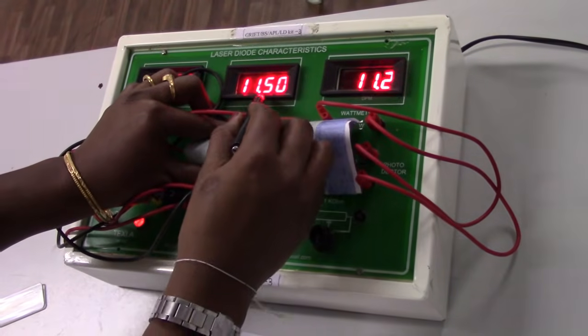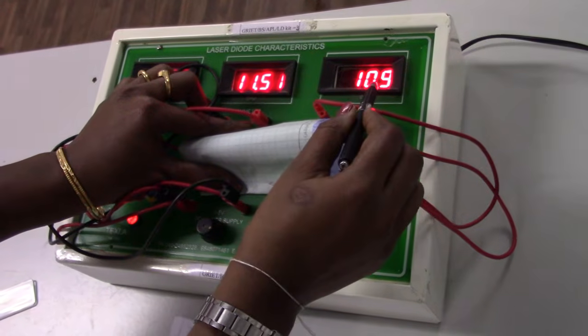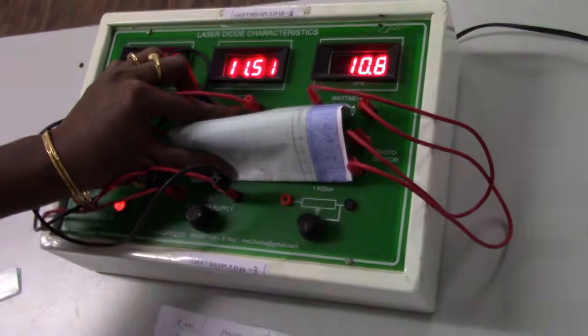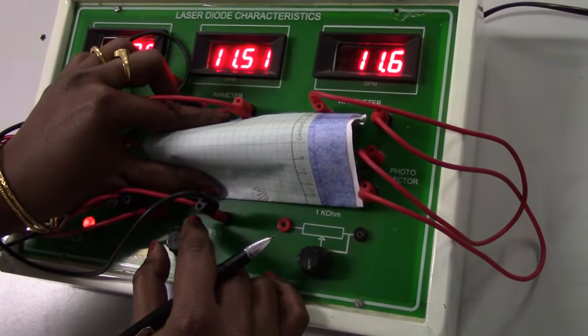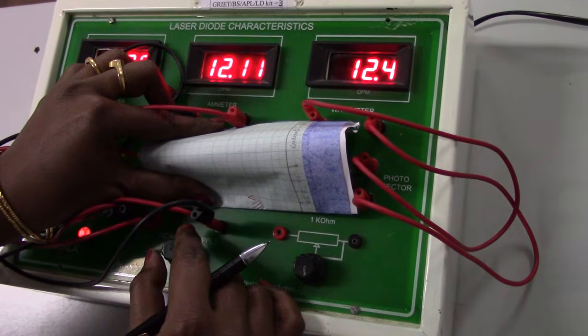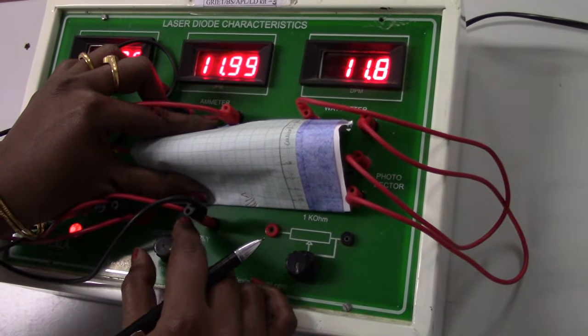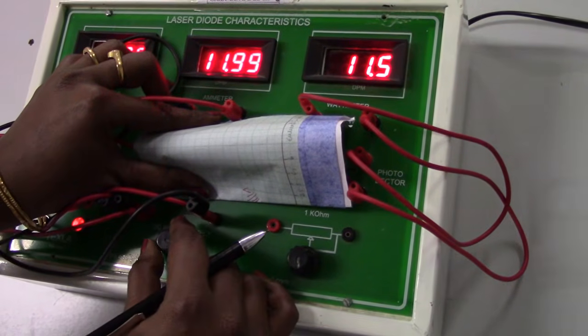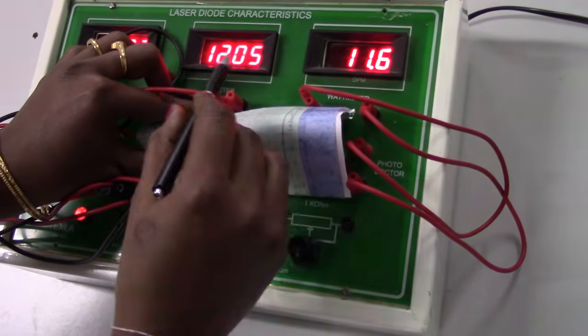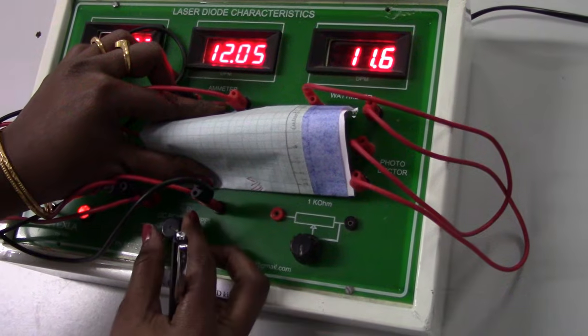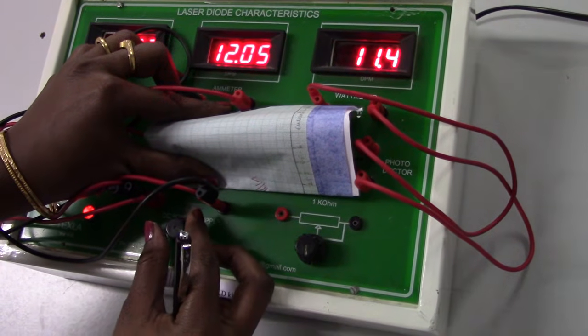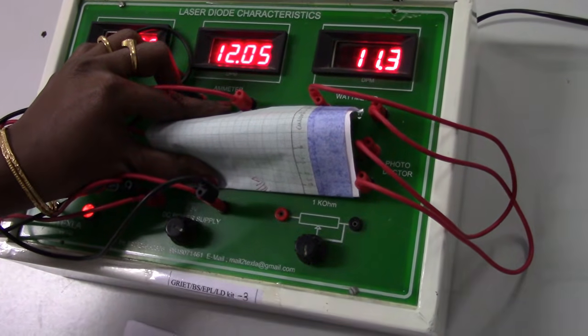For 11.5 milliamperes the power is here 10.8. Next reading will be for 12 milliamperes. So for 12 milliamperes the power is here 11.4.